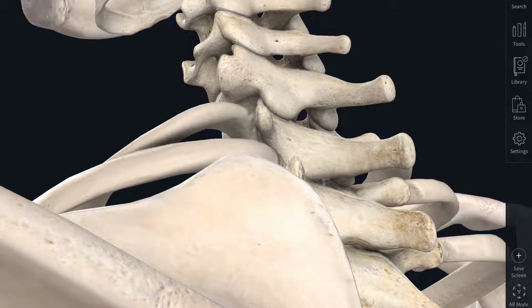In between all but the first two vertebrae rests a special piece of fibrocartilage called the intervertebral disc. And so this disc is often compared to a stale jelly donut.